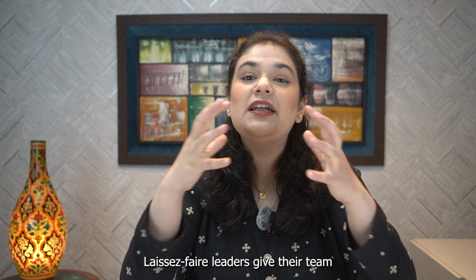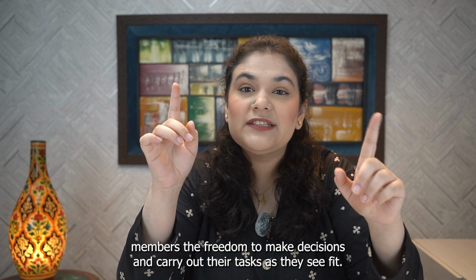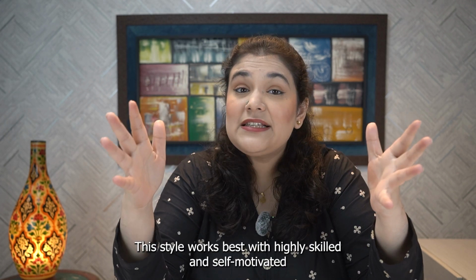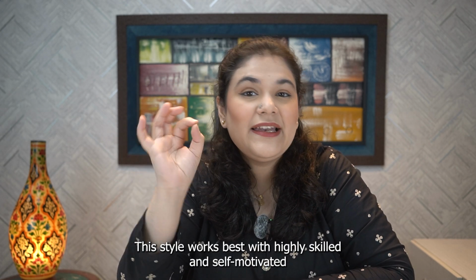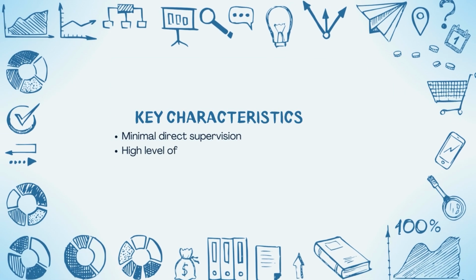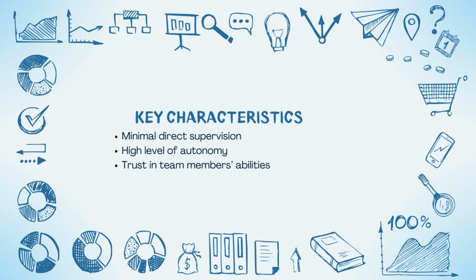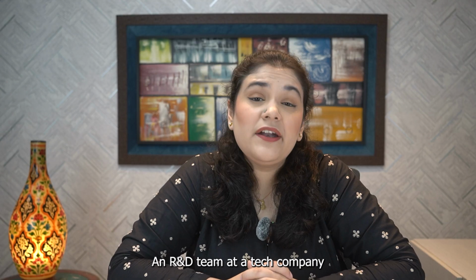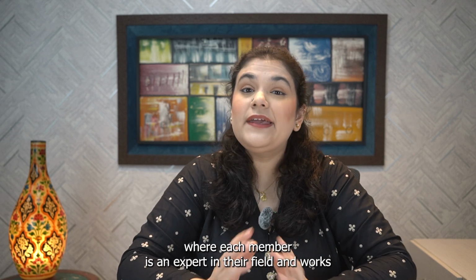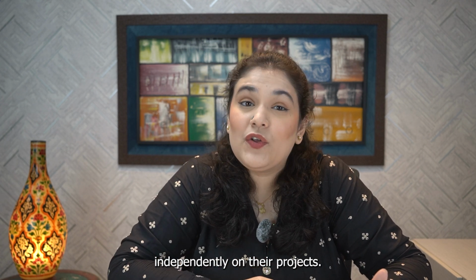Laissez-faire leaders give their team members the freedom to make decisions and carry out their tasks as they see fit. This style works best with highly skilled and self-motivated teams. Key characteristics of laissez-faire leadership: minimal direct supervision, high level of autonomy, trust in team members' ability. An R&D team at a tech company where each member is an expert in their field and works independently on their projects.